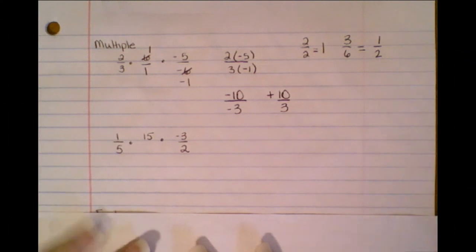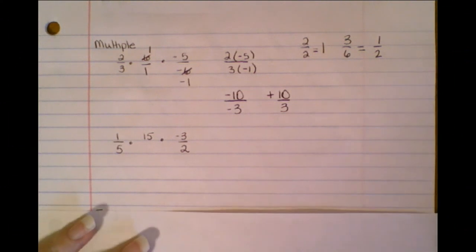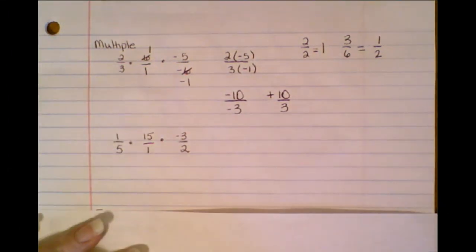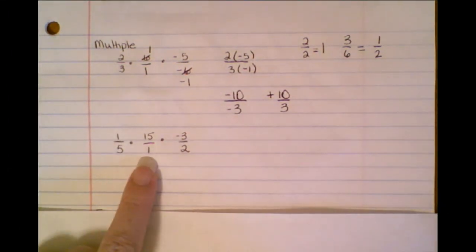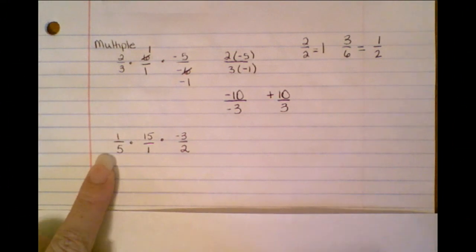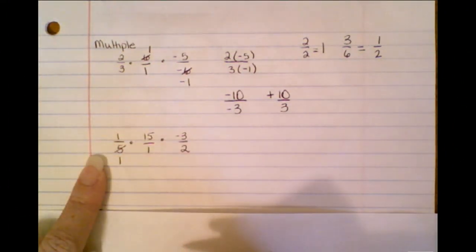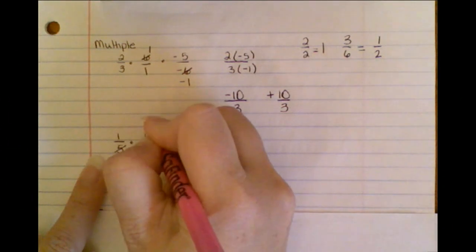This one looks basically the same, right? So the first thing we want to do is if we just see a whole number, we're going to put it over 1. Now I notice that both of these numbers have 5s in them. So 5 divided by 5 is 1, and 15 divided by 5 is 3.